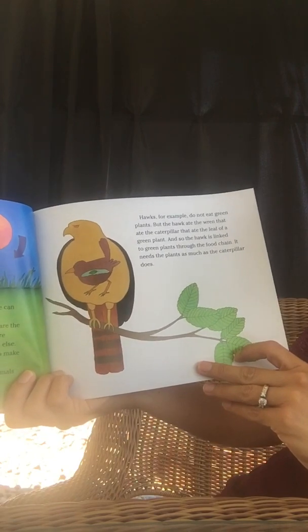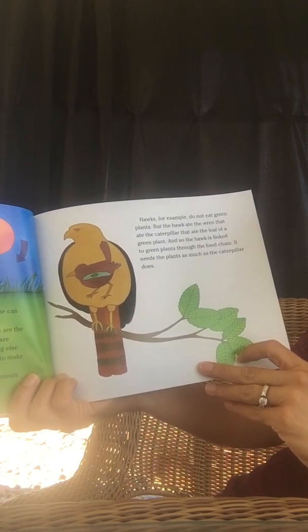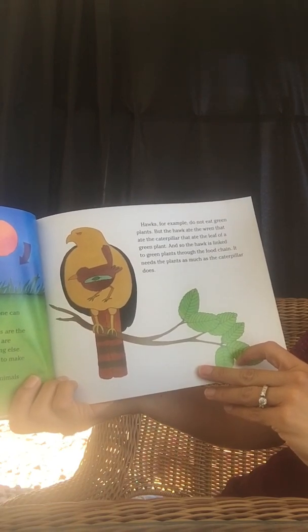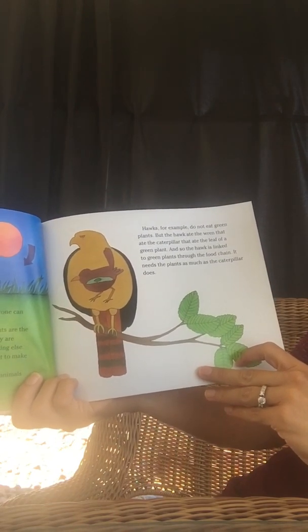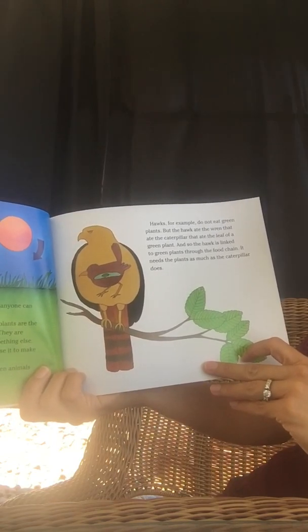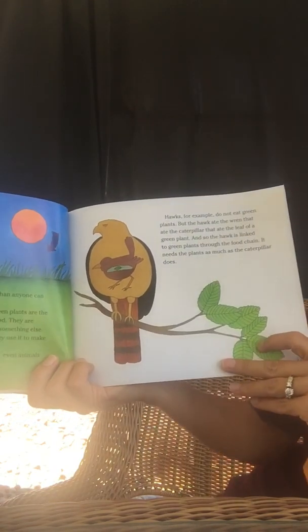Hawks, for example, do not eat green plants. But the hawk ate the wren that ate the caterpillar that ate the leaf of a green plant. And so the hawk is linked to green plants through the food chain. It needs the plants as much as the caterpillar does.